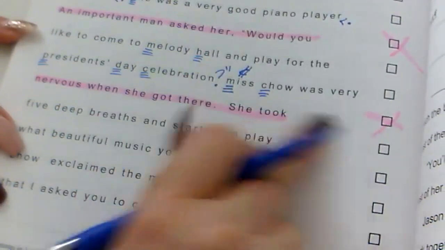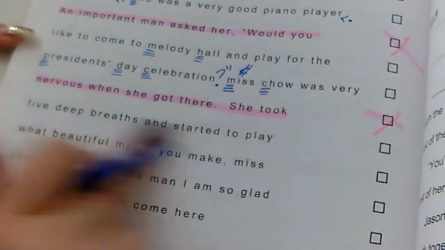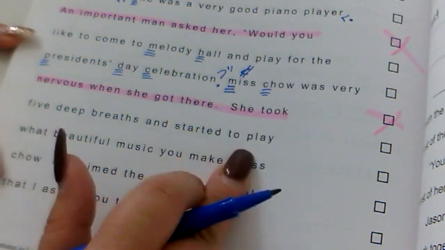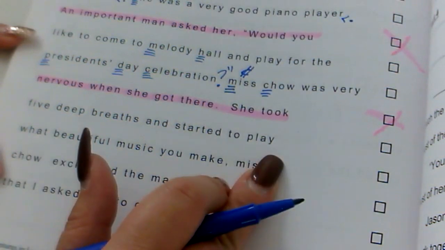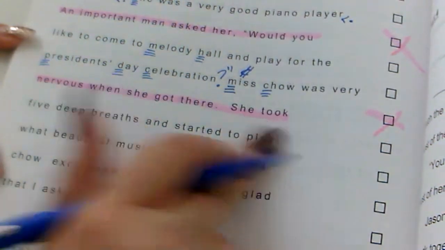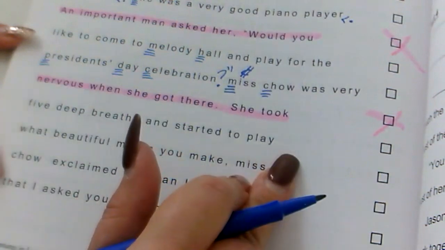Mrs. Chow was very nervous when she got there. She took 5 deep breaths and started to play. Listen to that one more time. Mrs. Chow was very nervous. When she got there, period. She took 5 deep breaths and started to play.